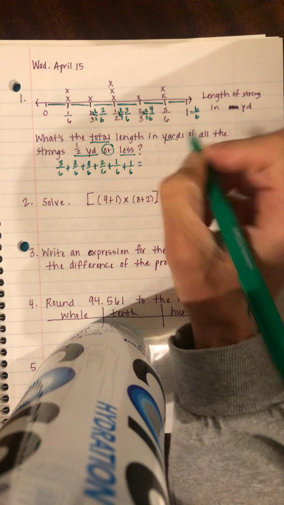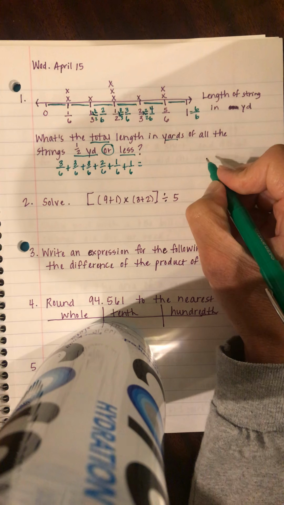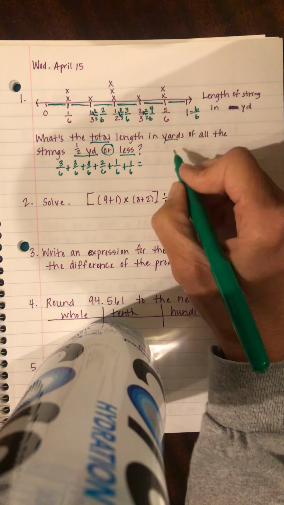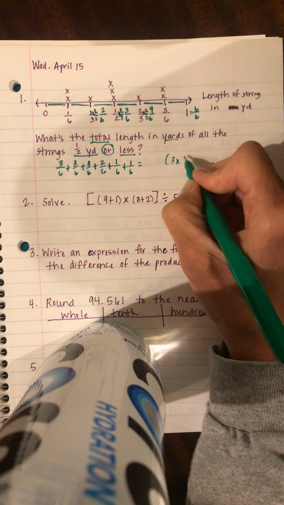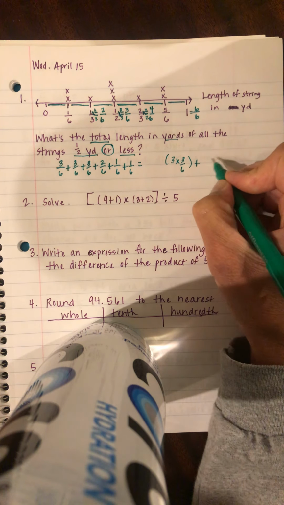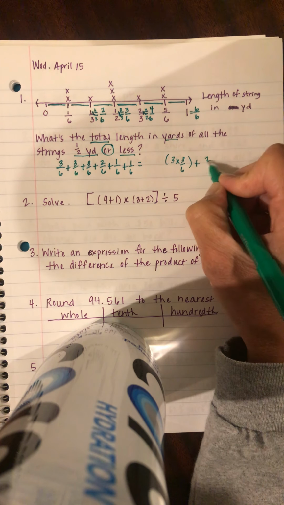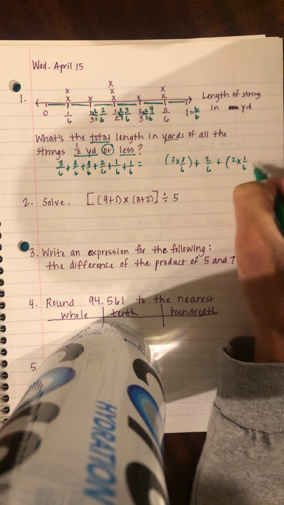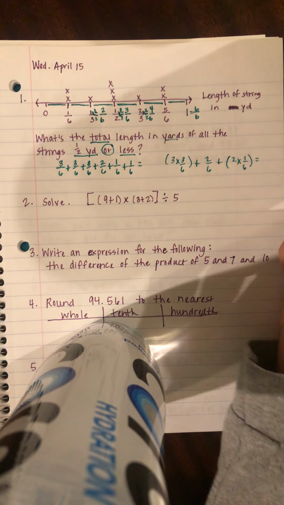So I can do it this way. Or again, since in 5th grade we want to be efficient, quick and accurate, I could do 3 times 3/6 plus, of course, we just have the 1 2/6, plus 2 times 1/6. They're going to give me the same amount.